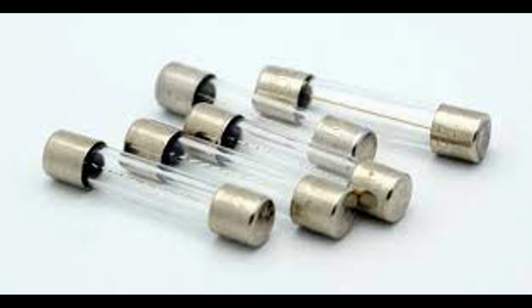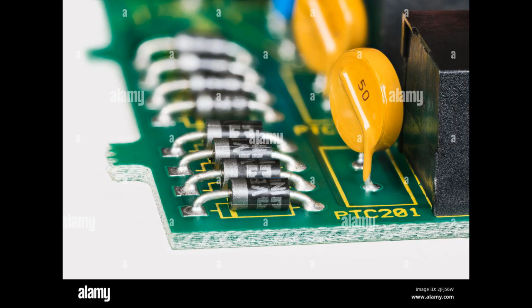Response time. Electrical fuses might have varying response times based on their type. Some are designed for fast interruption to minimize the effects of short circuits, while others provide a time delay to tolerate temporary overcurrents. Resettable capability. Most electrical fuses are non-resettable. Once they open due to an overcurrent event, they must be replaced.